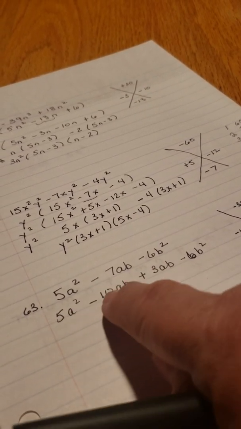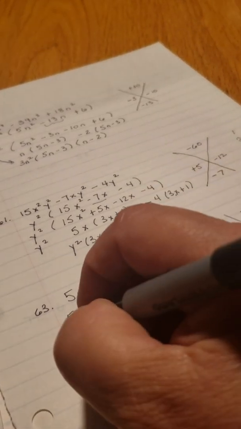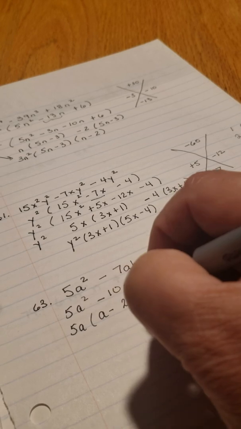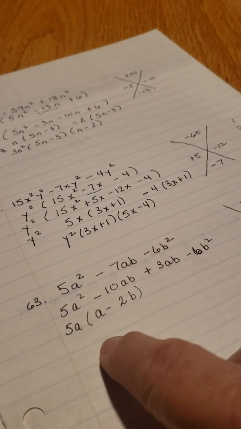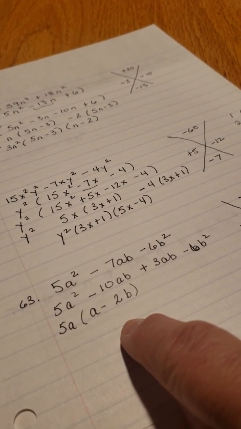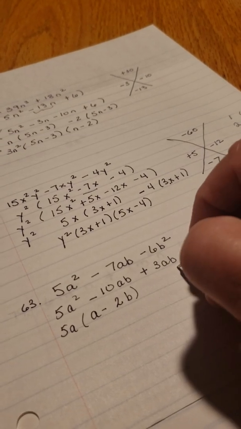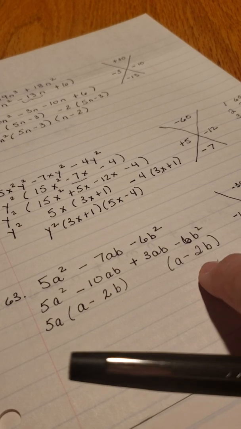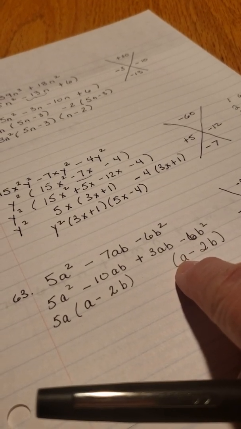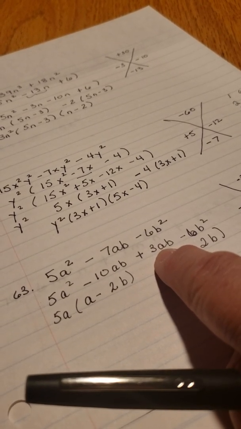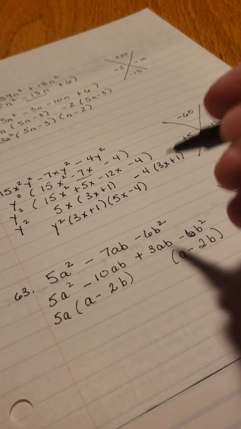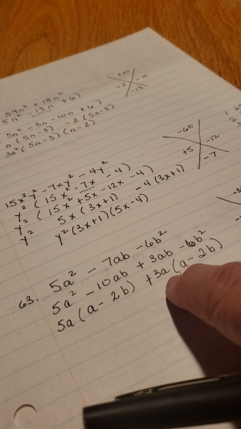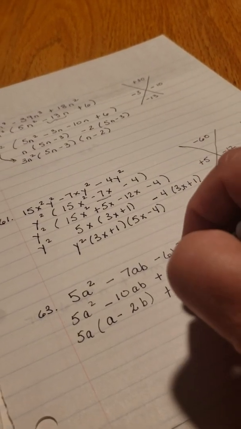Now, what's common to these two is a 5A, and I get A minus 2B. So I'm going to copy A minus 2B down here and ask, what do I have to multiply by A to get 3AB? And the answer is a positive 3B.